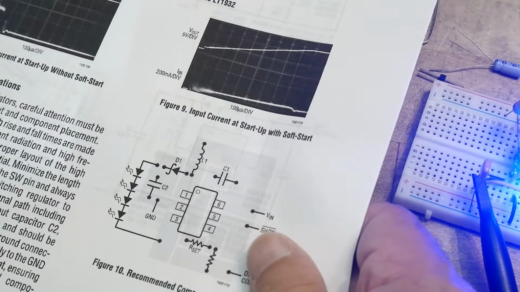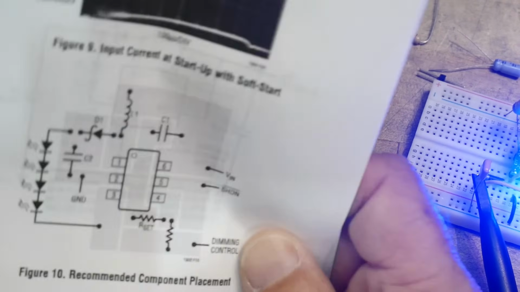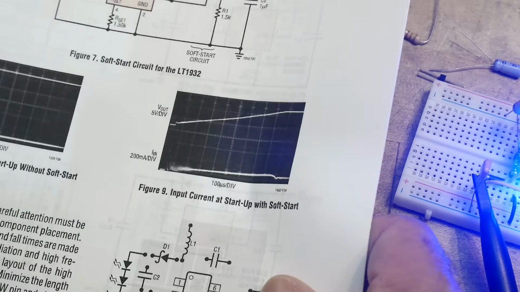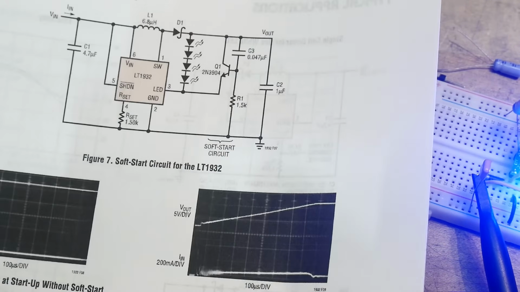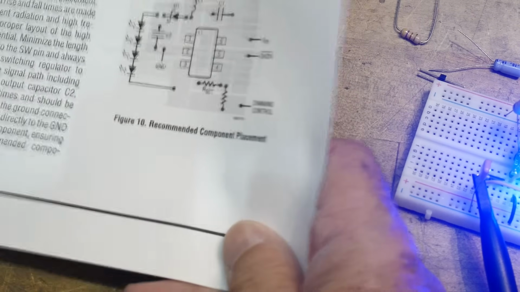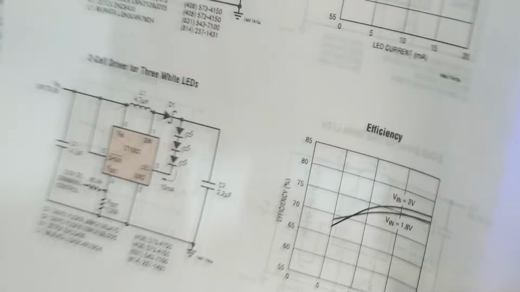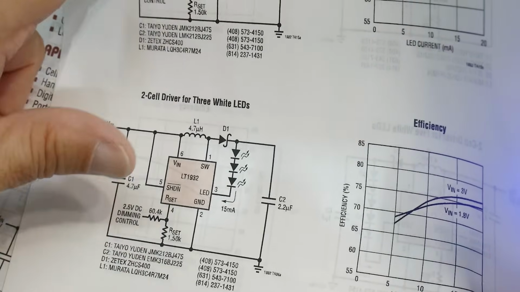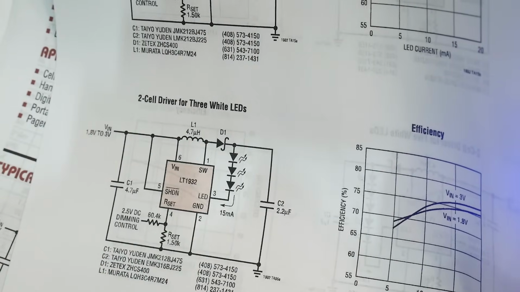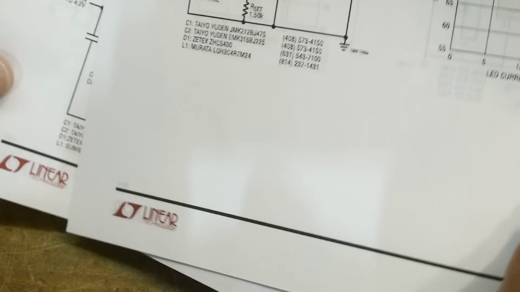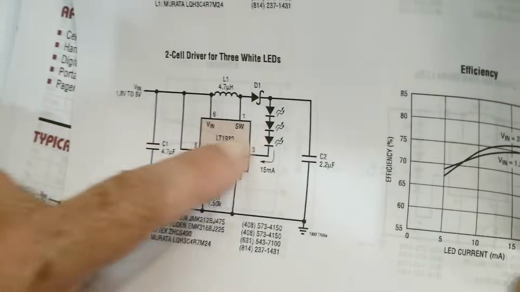There's actually quite a bit of data, different types of circuits you could use with this thing, recommended board layout, a bunch of applications, 1.8 volts to 3 volts driving 2 LEDs, 1.8 to 3 volts driving 3 LEDs.